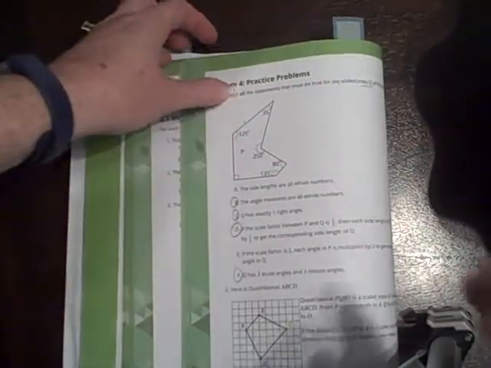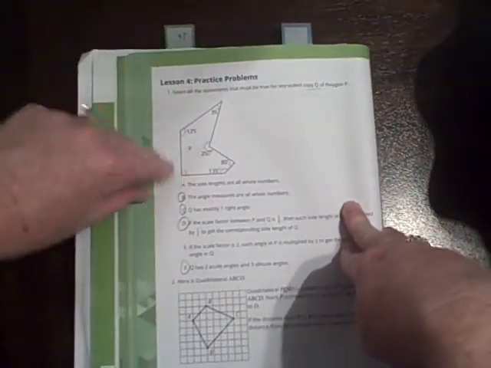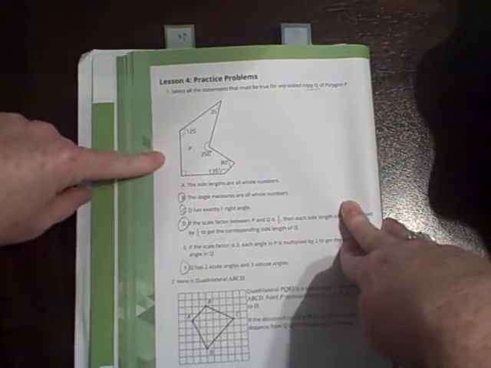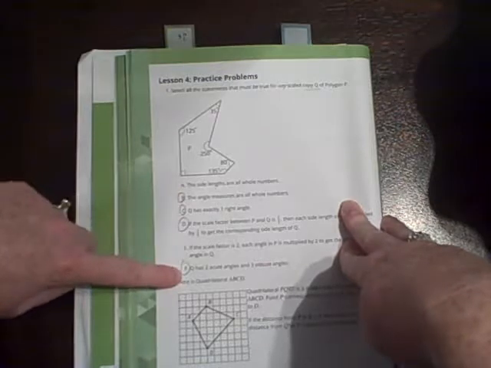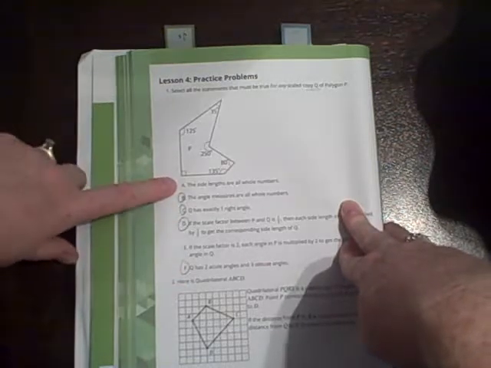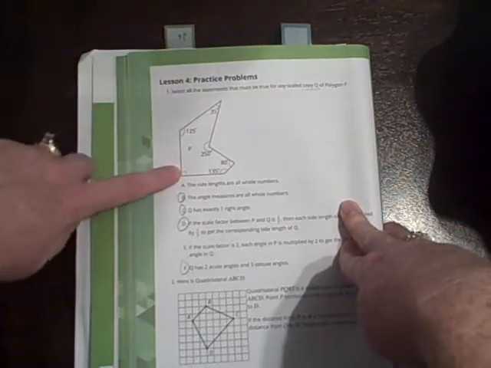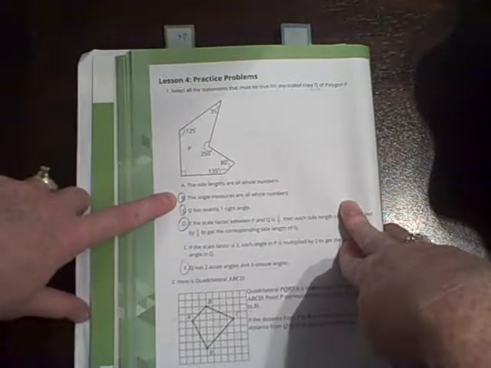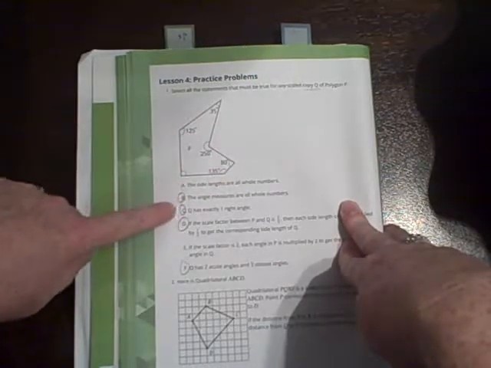Okay, for this lesson 4 set of questions, you were looking at a figure P, and you were imagining creating a scaled copy of this, which would be copy Q, and you had to pick all of the things that have to be true. Part A says the side lengths are all whole numbers. Well, we don't know what the side lengths are, so I can't say yes or no that that has to be true. The angle measures are all whole numbers, and as you can see, they are indeed all whole numbers.